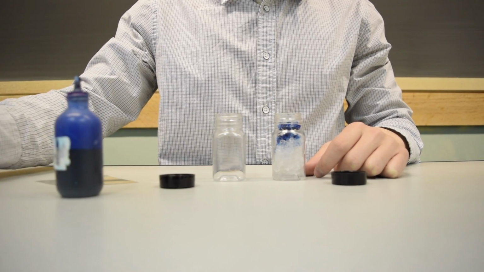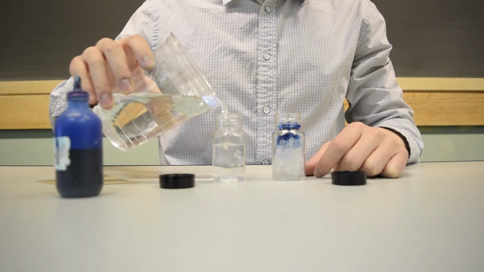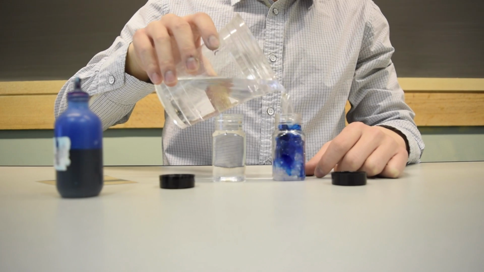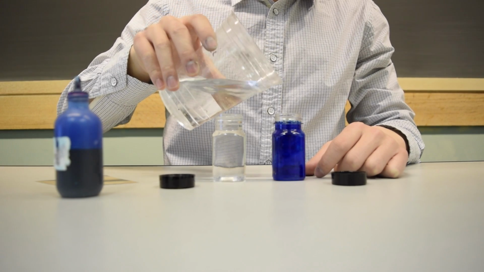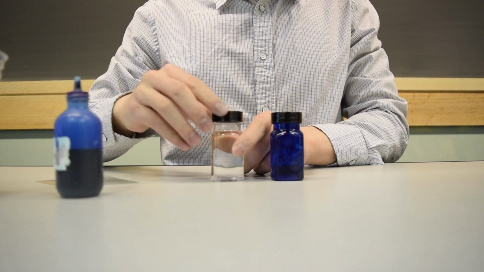Into each container, the empty one and the one containing the ice, you should pour room temperature water. It is essential that each container is filled to the brim with water. After pouring in the water initially, you should screw on the caps to each container, but add any additional water if necessary.